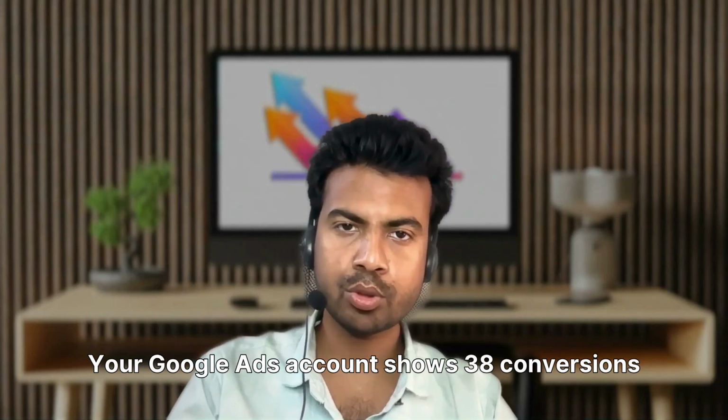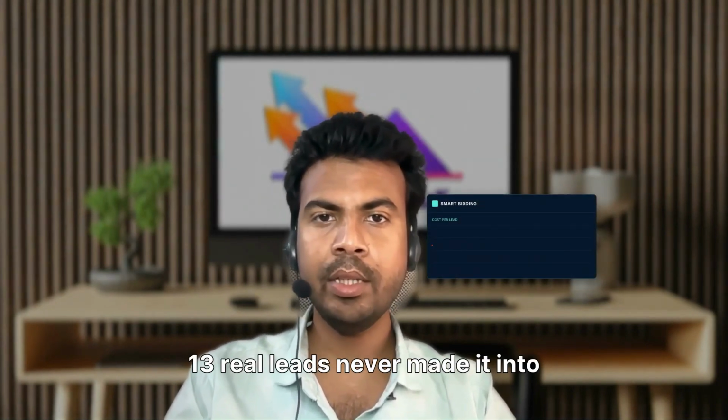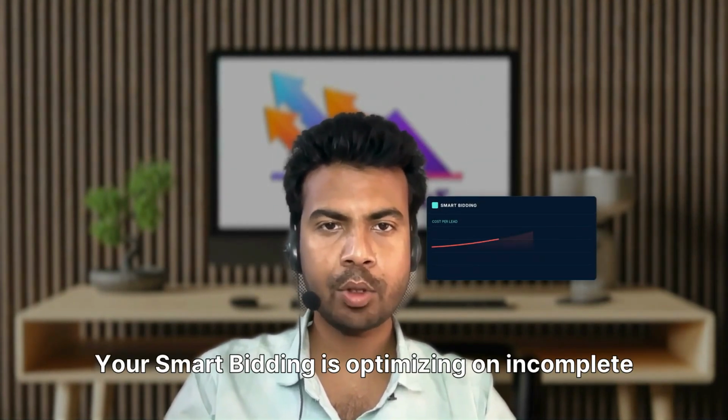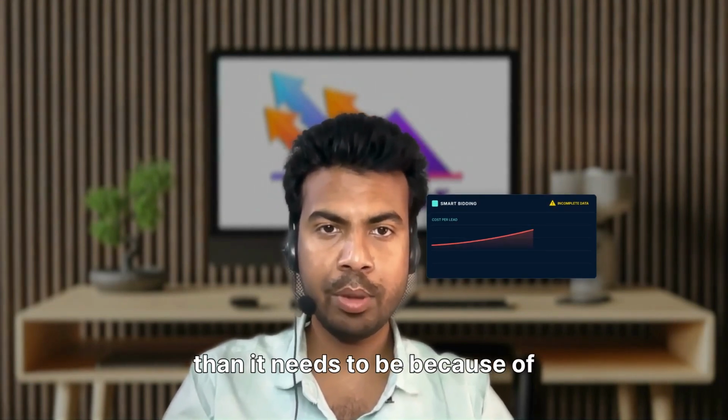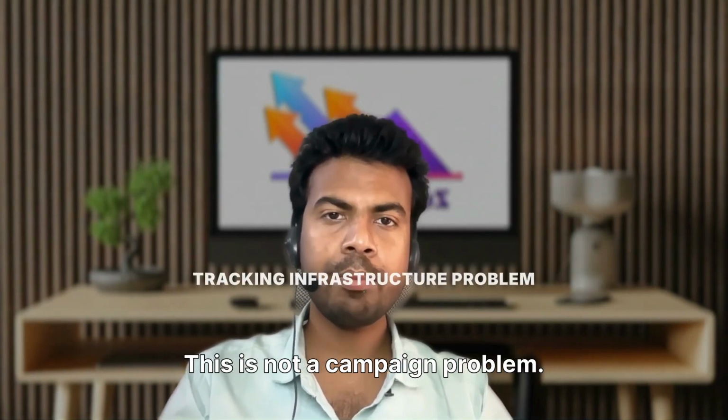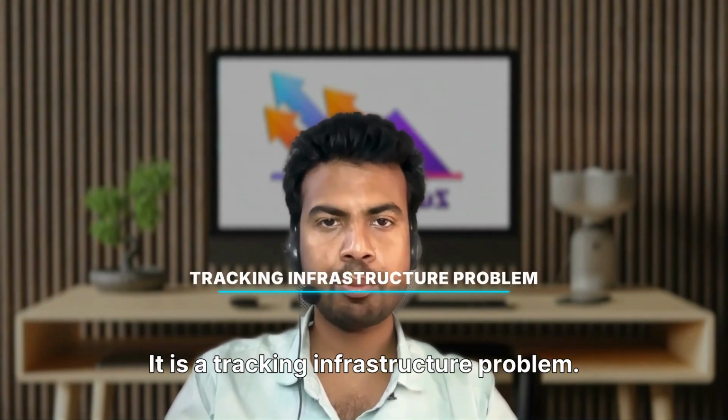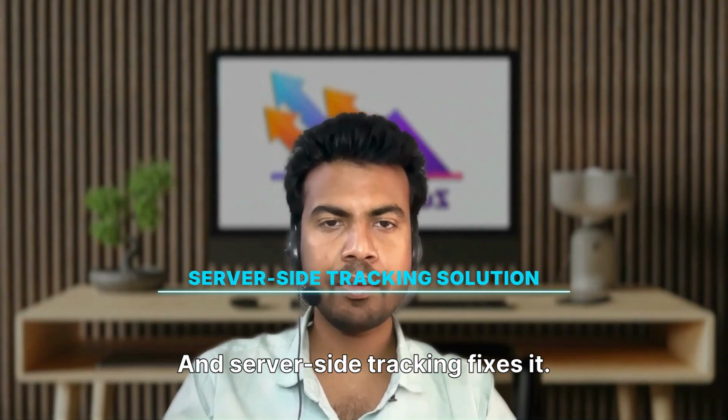Your Google Ads account shows 38 conversions this month. Your CRM shows 51 leads. 13 real leads never made it into reporting. Your smart bidding is optimizing on incomplete data, and your cost per lead is higher than it needs to be because of it. This is not a campaign problem, it is a tracking infrastructure problem, and server-side tracking fixes it.